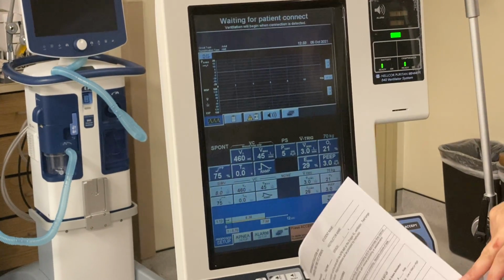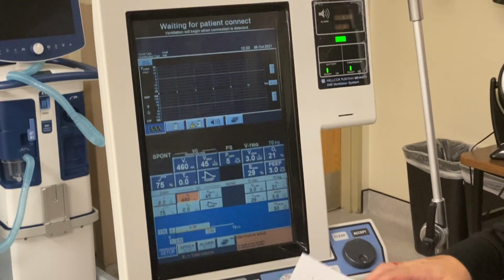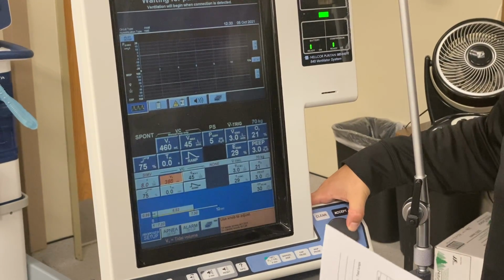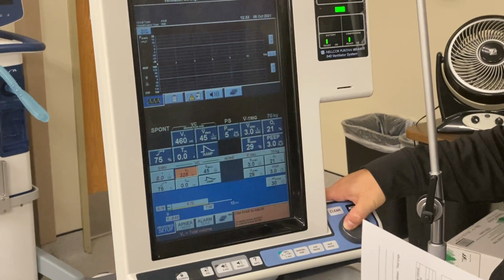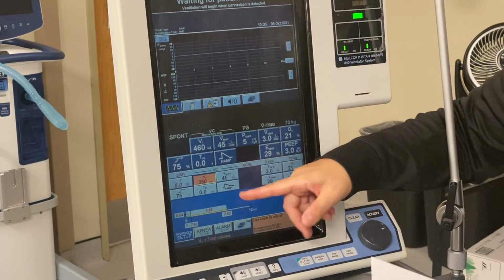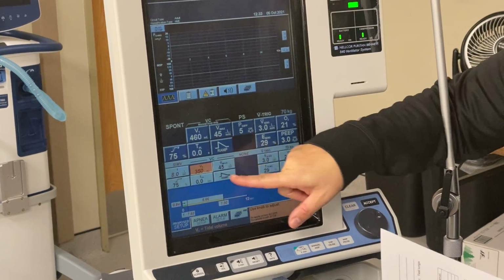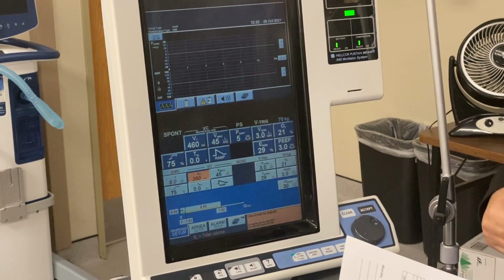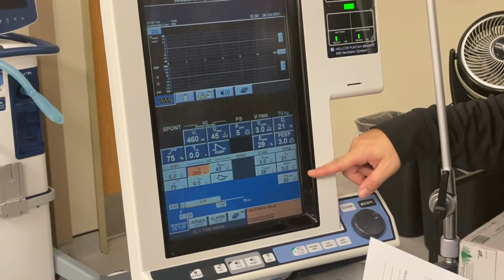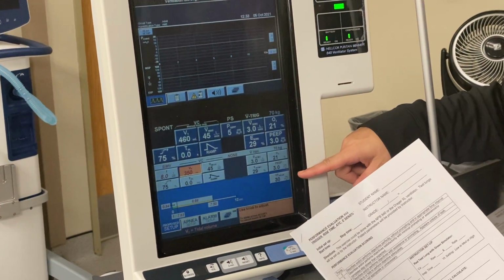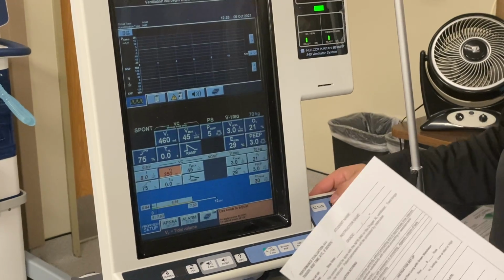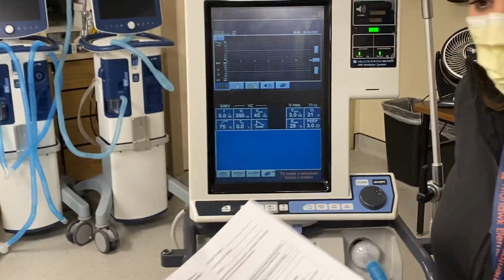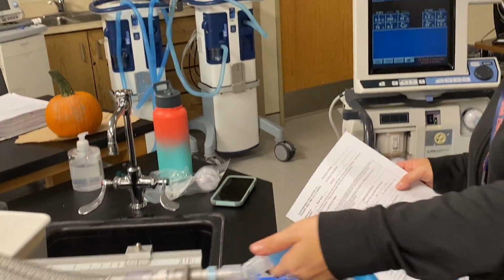I did my tidal volume calculation. We'll say I got between 300 and 400, so I'm going to set this at 350. I did my flow calculation. It came out to be 45. My flow trigger, it says appropriate for an adult, so I have it set at 3, FiO2 21%. My PEEP I want set to 3. Okay? I hit accept. I go ahead and put my patient on the vent.